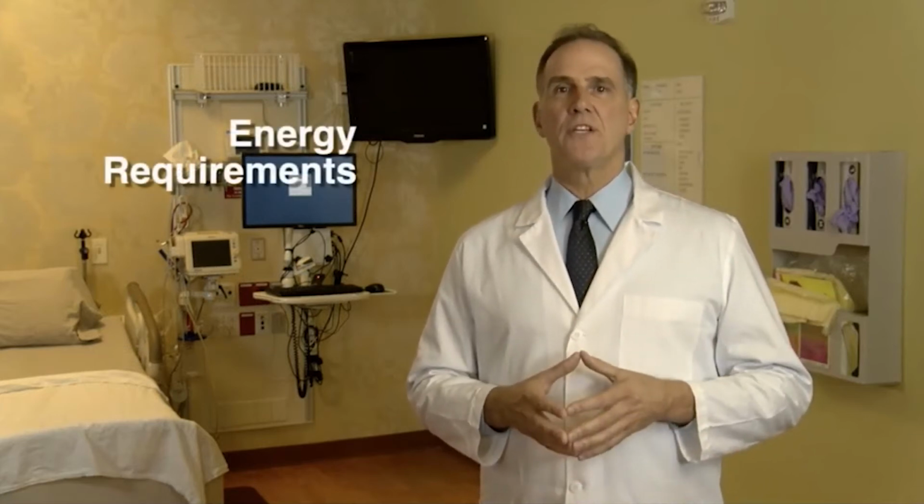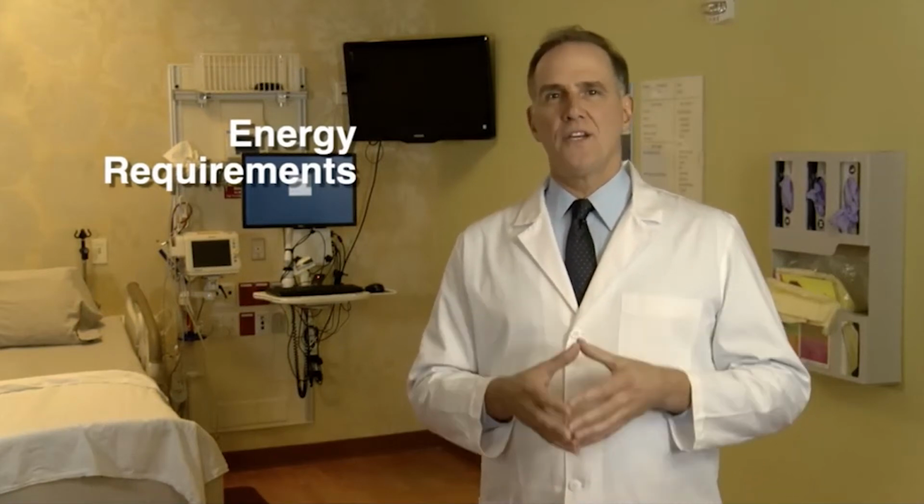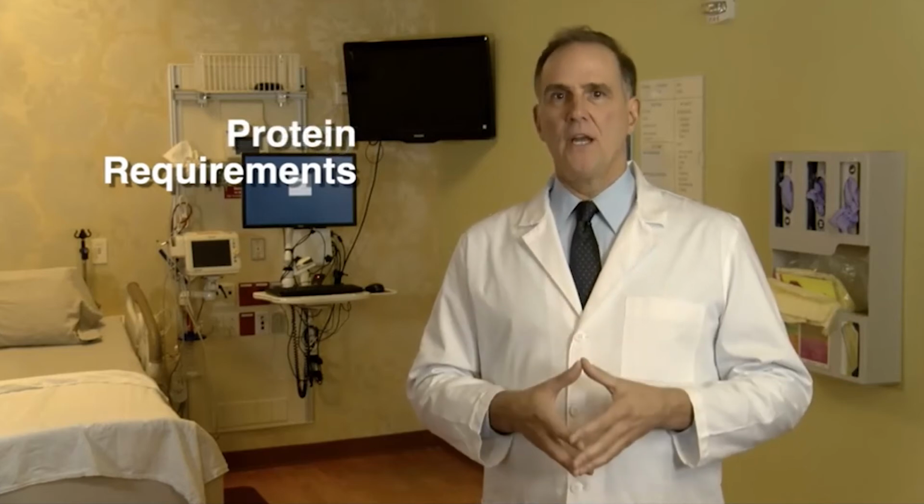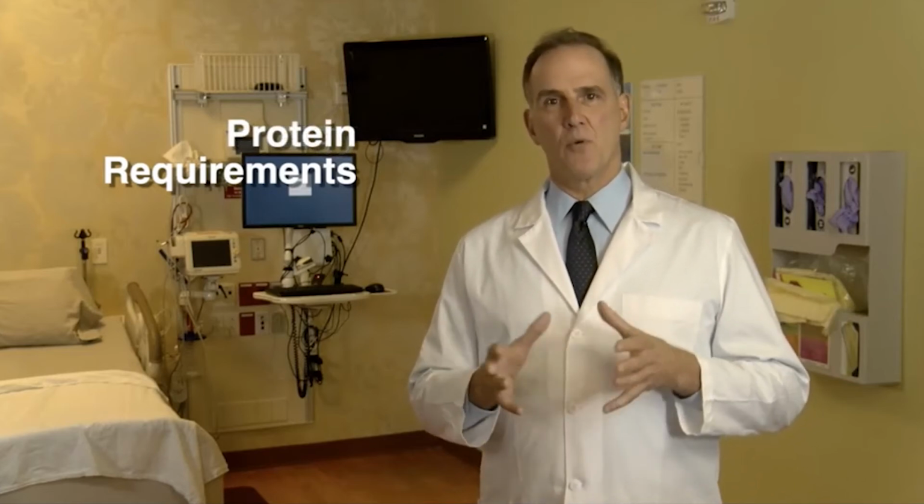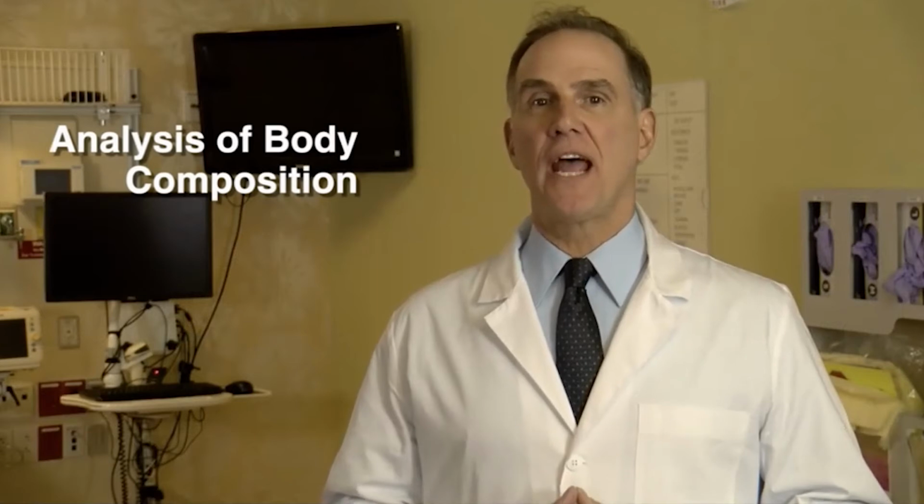Energy requirements may be determined by simple weight-based equations, published predictive equations, or by indirect calorimetry. Similarly, protein requirements may be determined by simple weight-based equations. Analysis of body composition by computerized tomography scan, dual emission X-ray absorptiometry or DEXA scan, or bioelectric impedance analysis is important to assess for presence of sarcopenia and evidence of reduced muscle strength and quality. Loss of muscle mass and function has been linked to delayed recovery following discharge from the hospital.